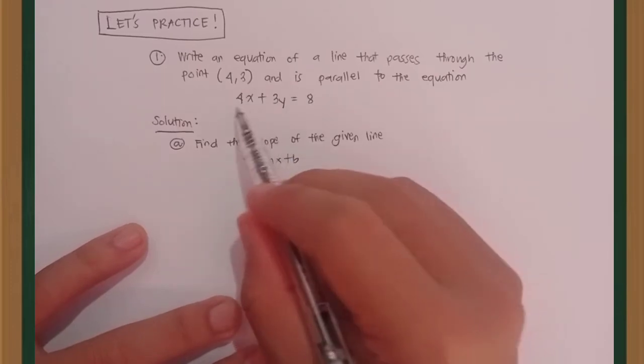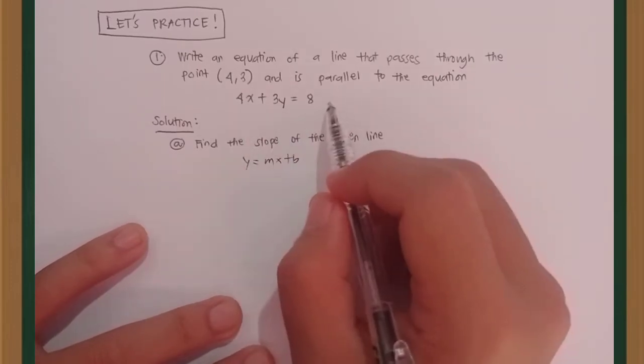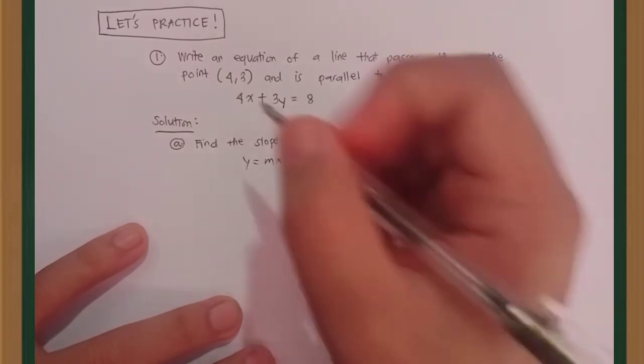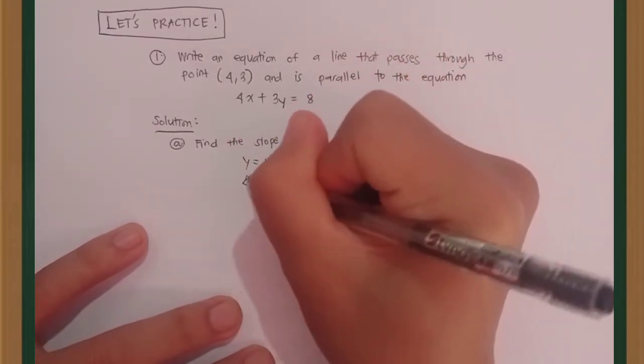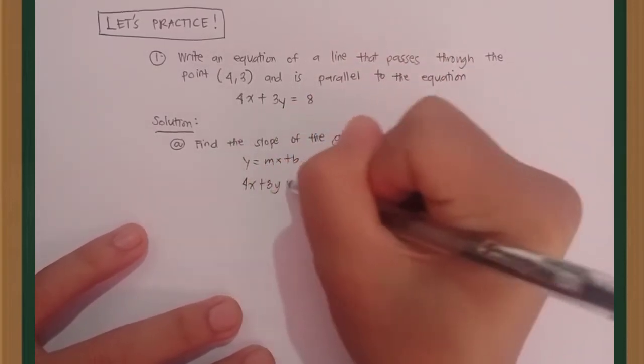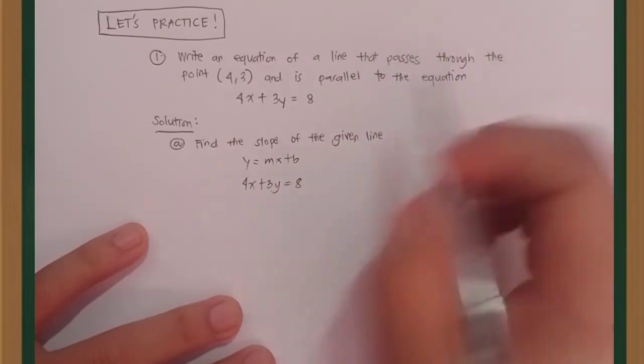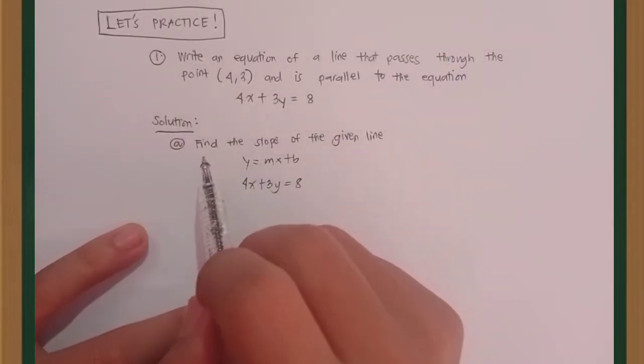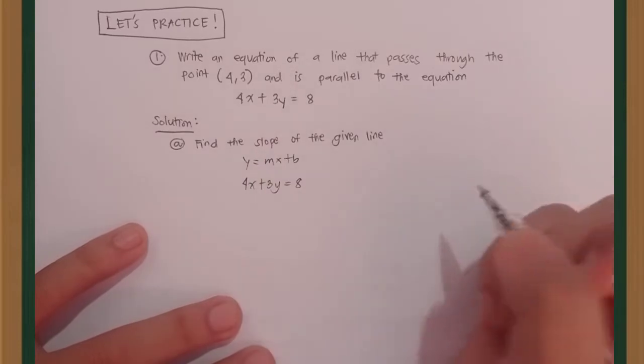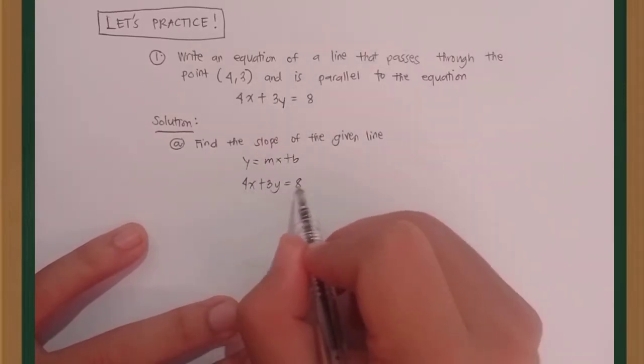Am I clear? So this given line, we need to transform into slope-intercept form. The given line is 4x plus 3y equals 8. So the first thing we need to do is to find the slope of the given line.